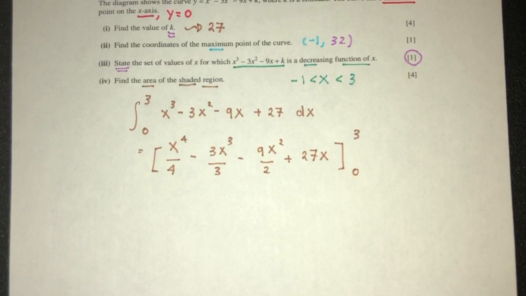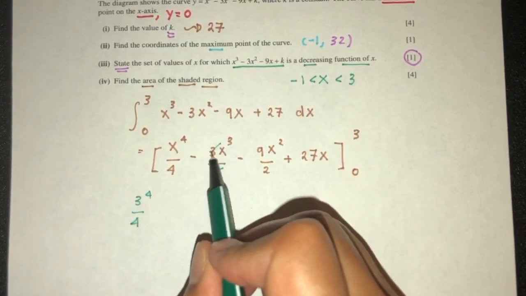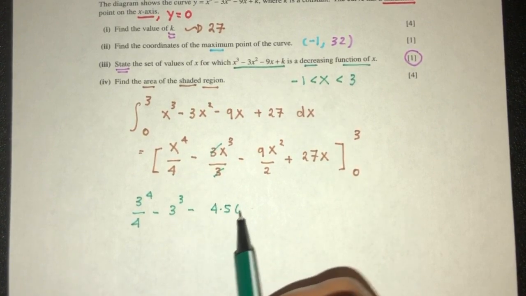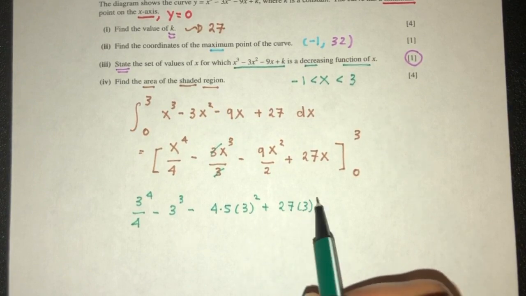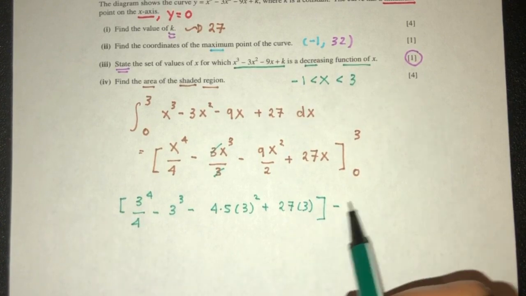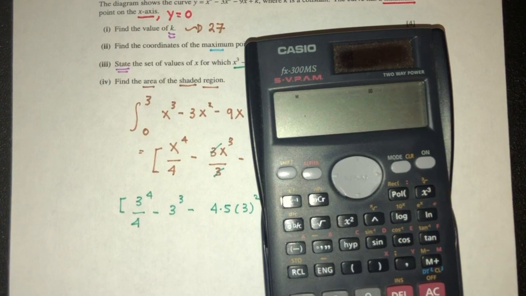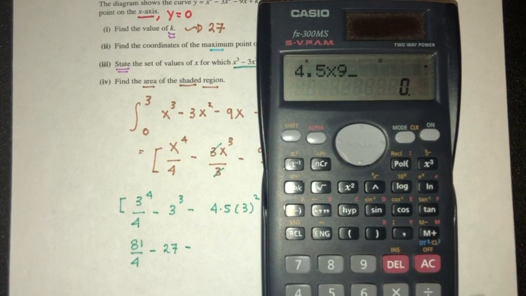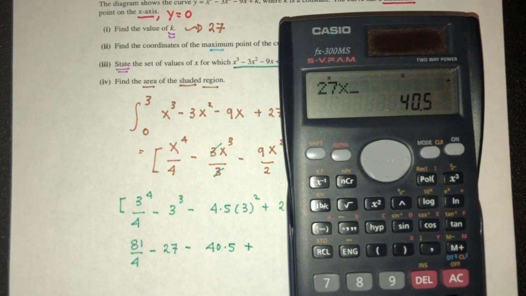So let's try to simplify. 3 power 4 over 4, minus 3 power 3, minus 4.5 times 3 power 2, plus 27 times 3. Now minus everything will be just 0, right? So 3 power 4 is 81 over 4 minus 27 minus 4.5 times 9, that should be 40.5, and plus 27 times 3, that should be 81.